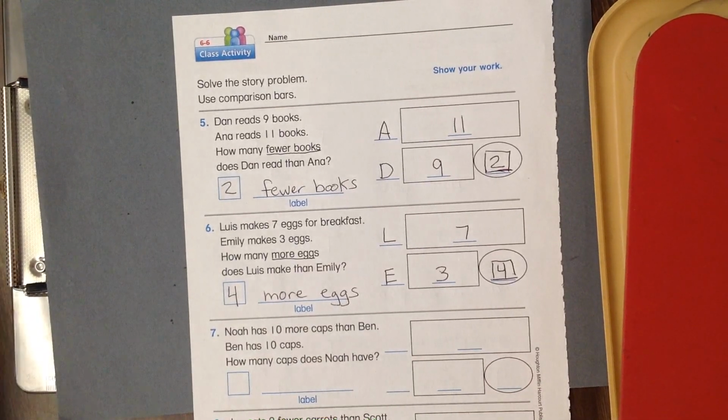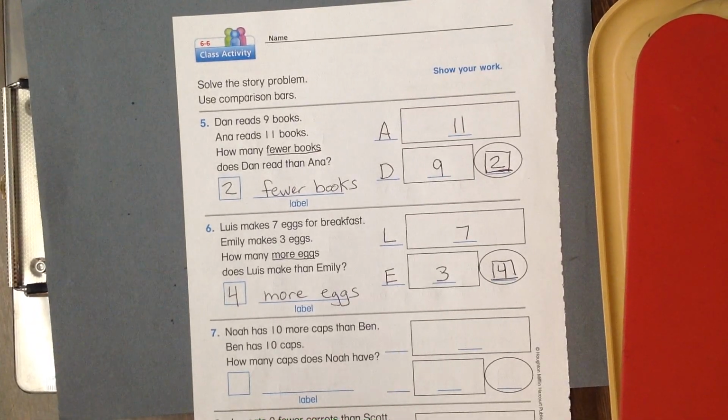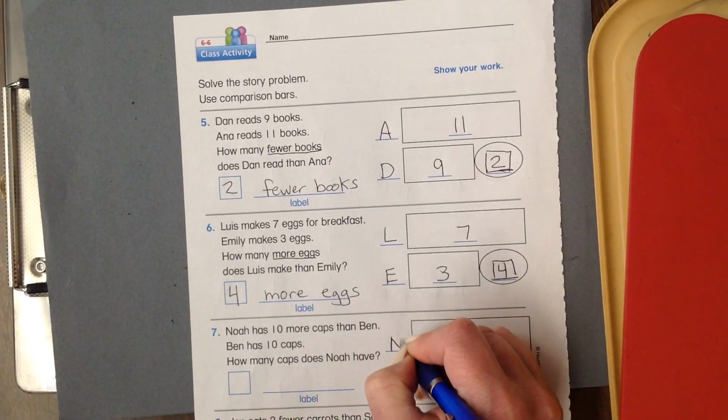Alrighty, next we are going to look at this next one. Okay, it says Noah has 10 more caps than Ben. Ben has 10 caps. How many caps does Noah have? So it says that Noah has 10 more than. It's comparing that. So I know that Noah has 10 more.